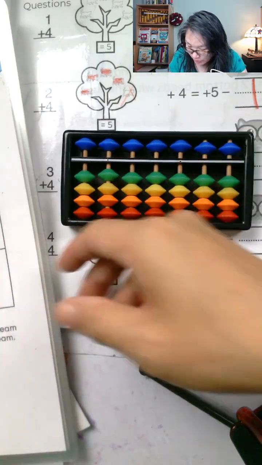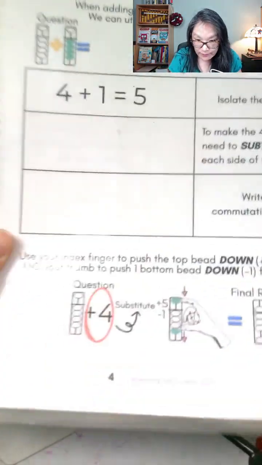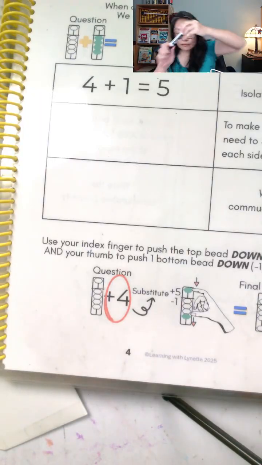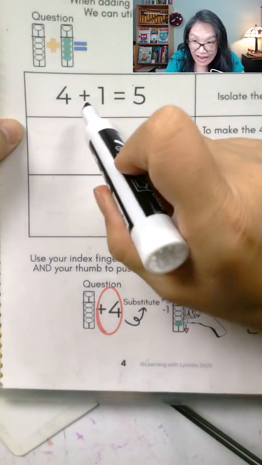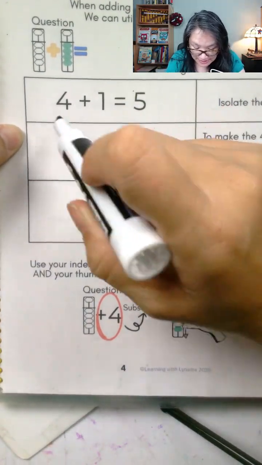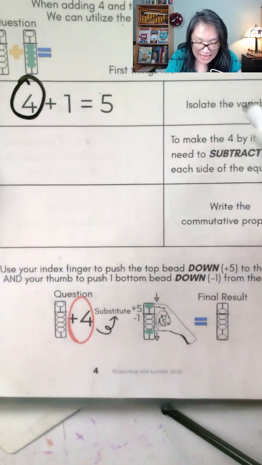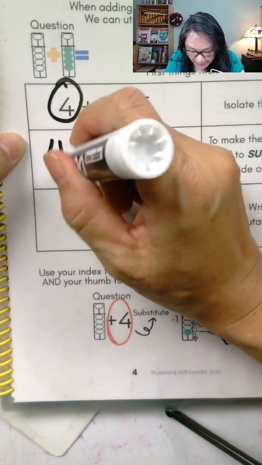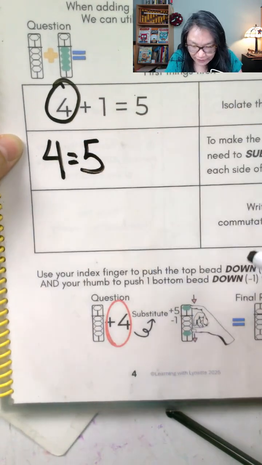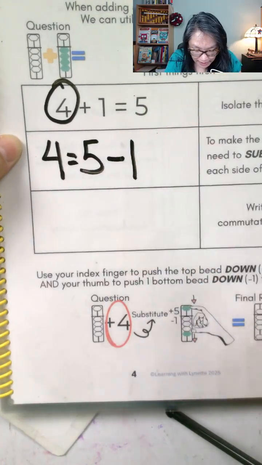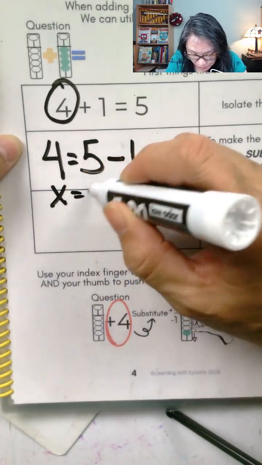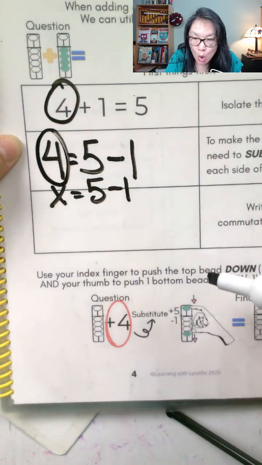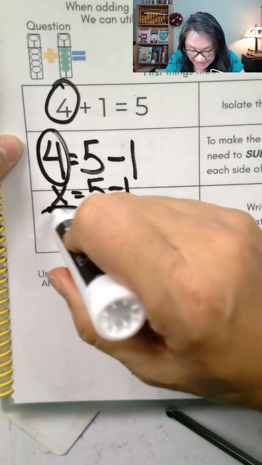Okay, so we have that. I'm going to show you what we did. We have this number, we have this addition sentence. We're going to isolate this variable. Now we're getting into a little bit of algebra, right? What does that mean? I'm going to make this by itself. We're going to do a 4, but it equals 5. That's too much. So I'm going to minus the 1. It looks very similar if I said my x is equal to 5 minus 1. The difference is in abacus world, we have a known variable, whereas in algebra, the variable is unknown.